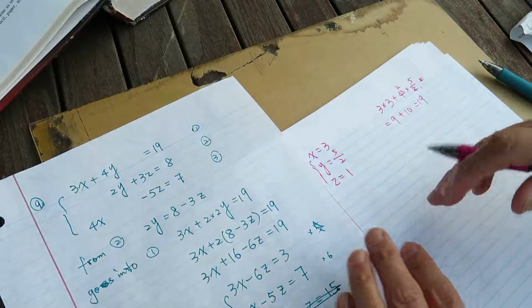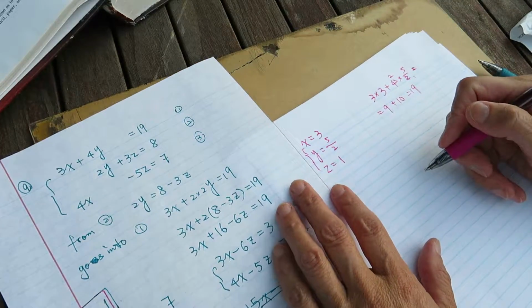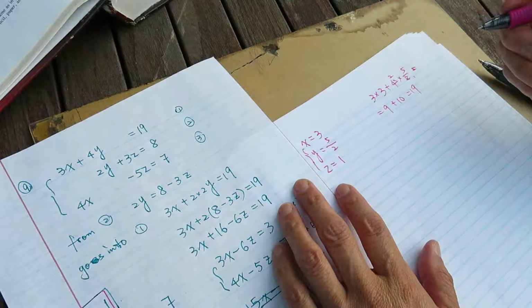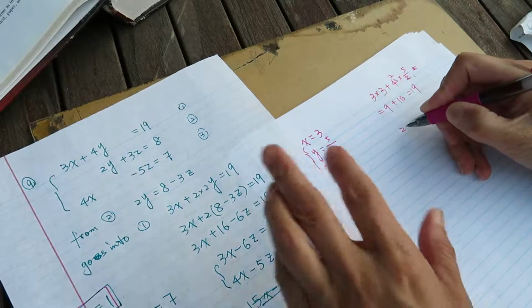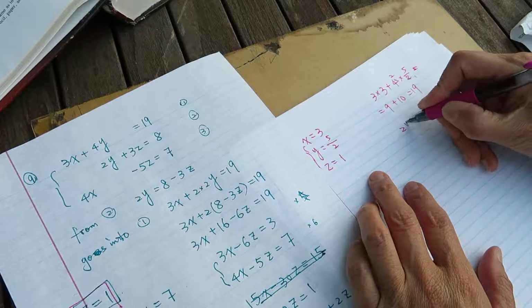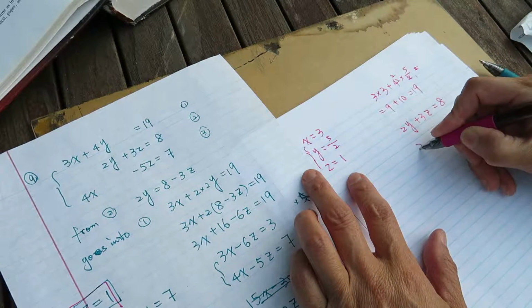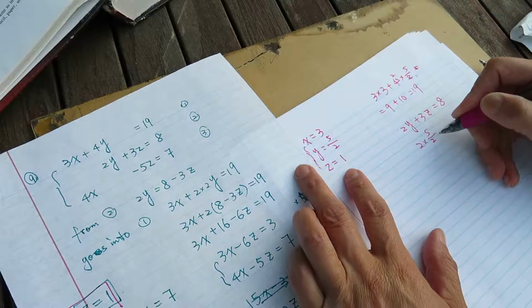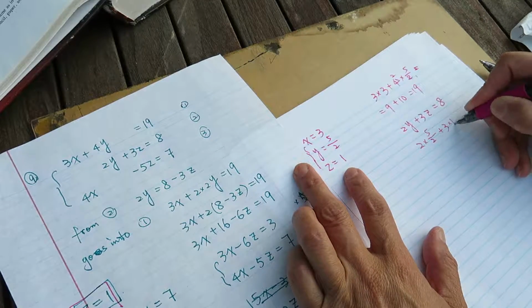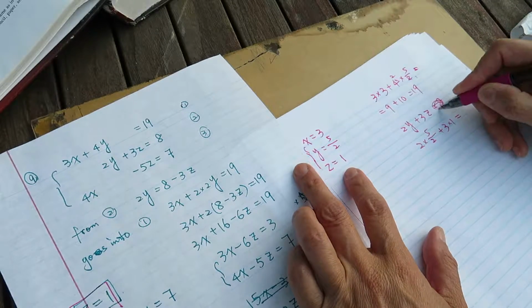Okay, the first one. Now we try the y one. The second formula, 2y plus 3z equal 8. So 2 times 5 over 2 plus 3 times 1 equal, oh no.